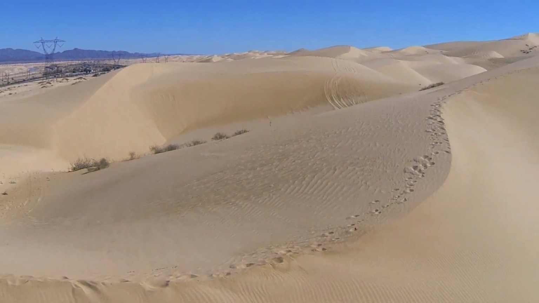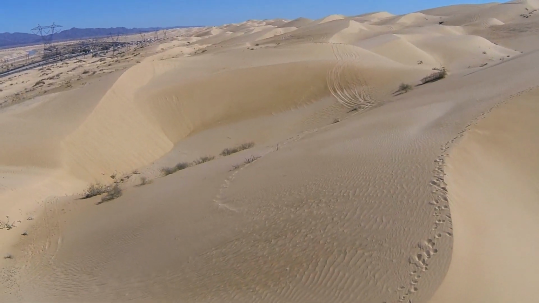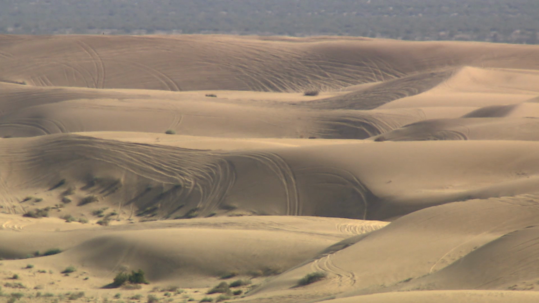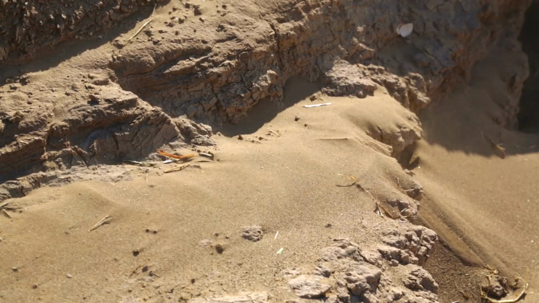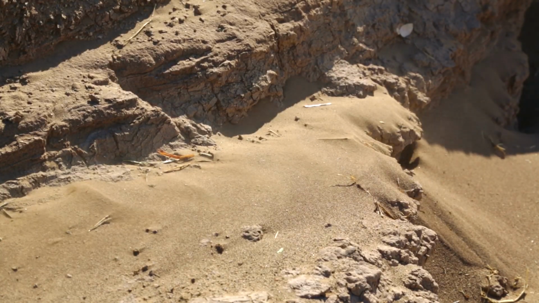Sand dunes form as a result of 3 particular variables. There must be a large amount of loose sand in an area of little vegetation, wind to move the grains of sand, and finally, an obstacle that causes the sand to lose momentum and settle.